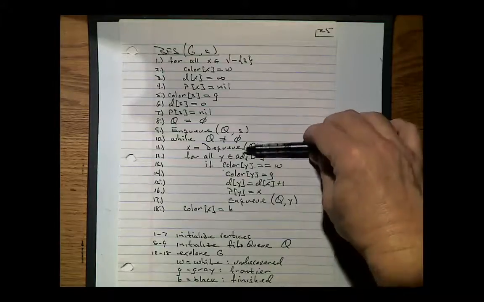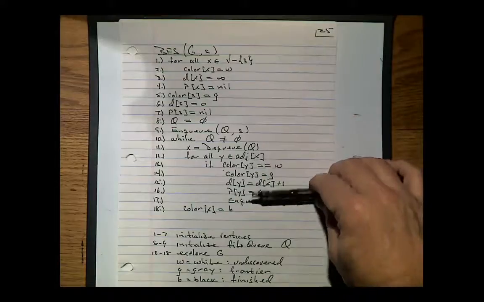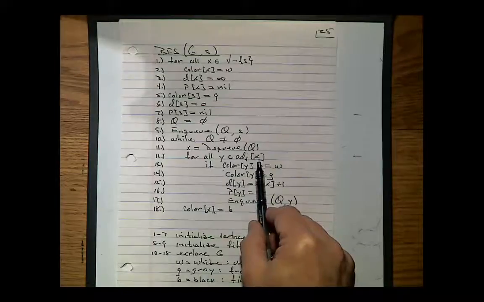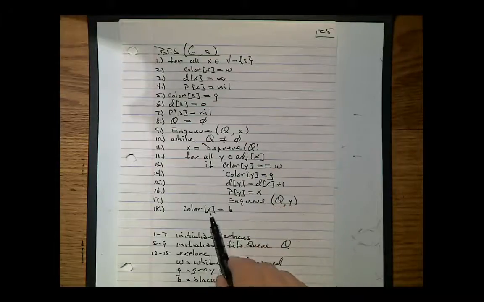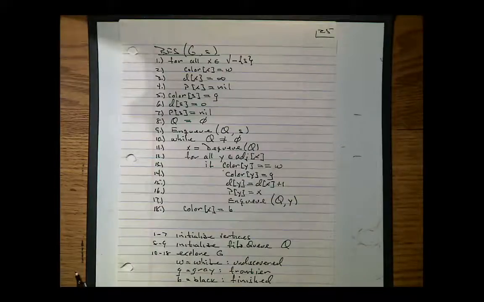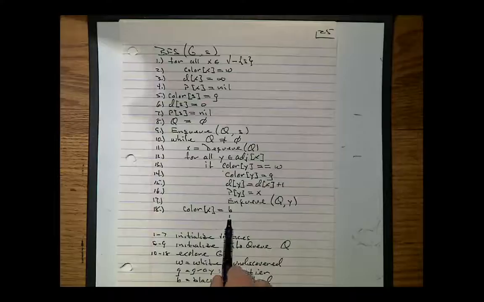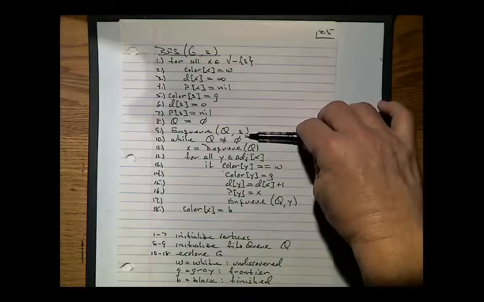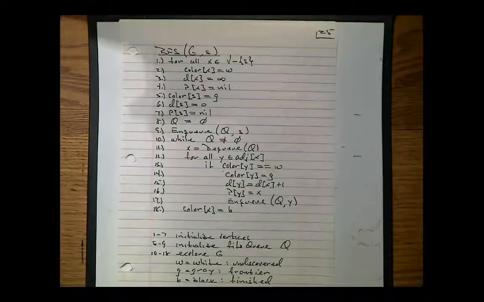That's the inner for loop, and I speak of this for loop as processing the adjacency list of x. Once that for loop is done, I'm done with x because I've discovered all of its neighbors, all of its as yet undiscovered neighbors. At that point, we color it black, and we go to the next iteration of the while loop. If there is something in the queue at this point, there's more to do, because there's more stuff that's been discovered, all of whose neighbors haven't been discovered, or at least we haven't proved that they've been discovered yet.